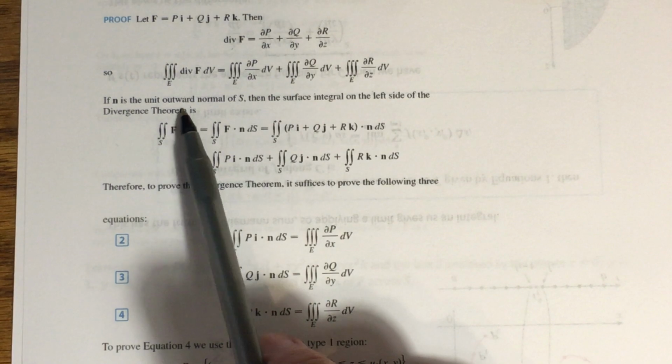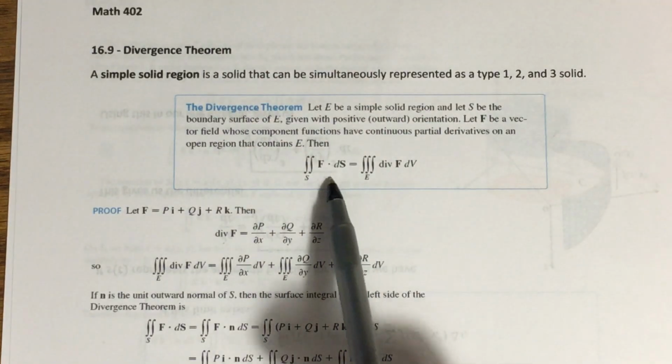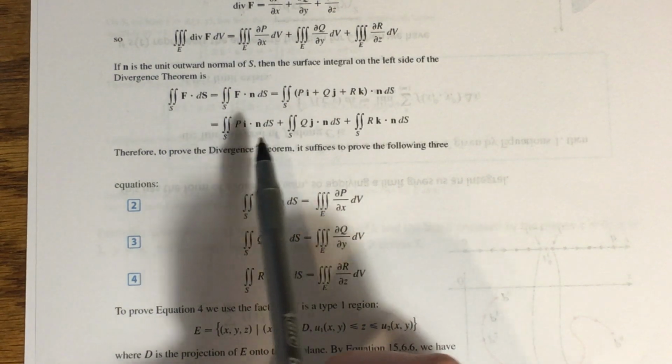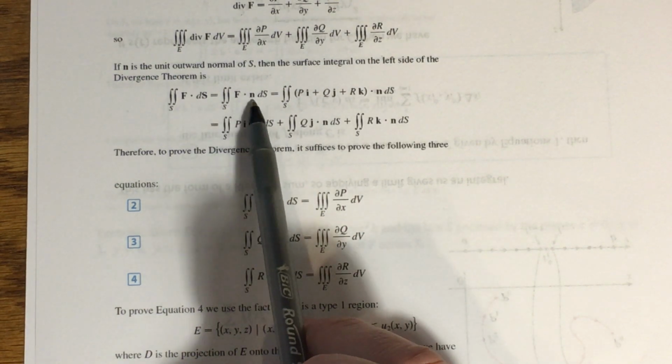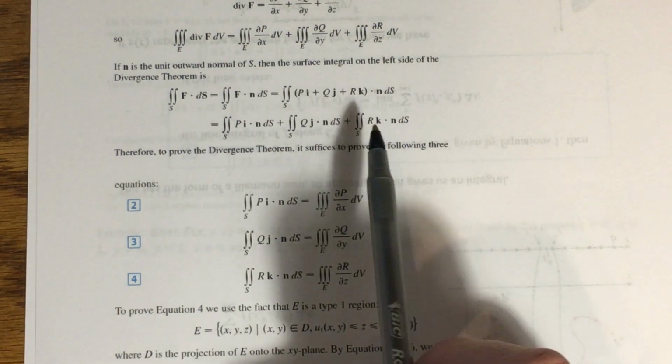But if n is the unit outward normal of S, then the surface integral on the left side, let's talk about the surface integral right now, is equal to F dot dS, which, remember, means F dot n dS, so we dot F with that unit normal.